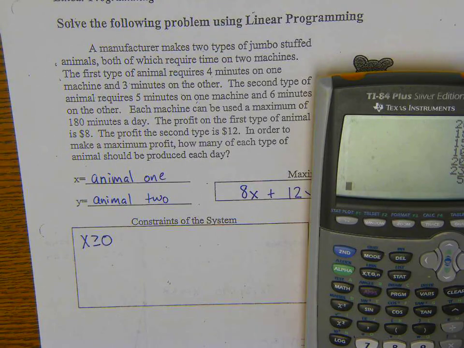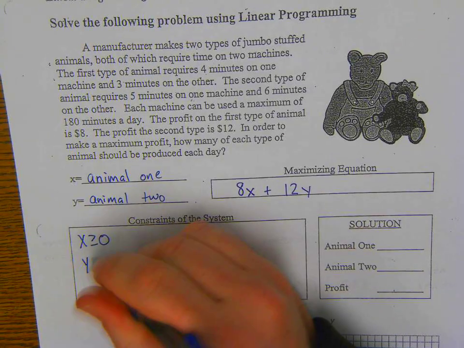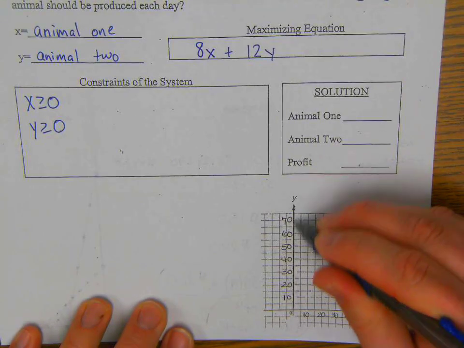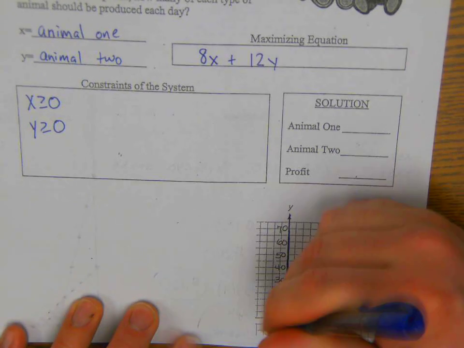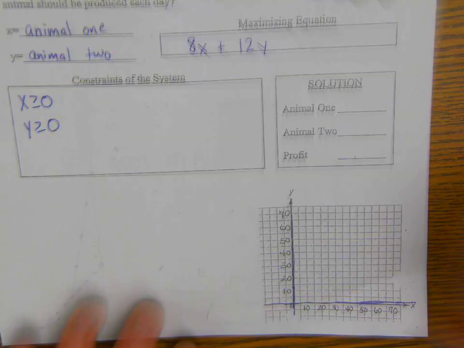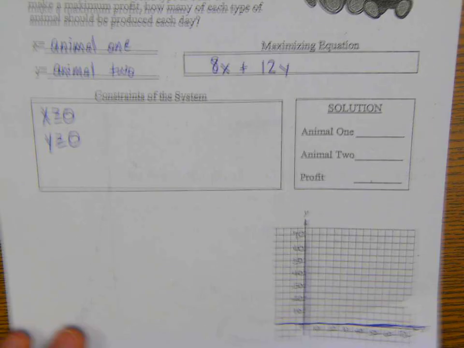They must produce at least 0 of animal 2. You're right. Okay, so almost always you are going to have x greater than or equal to 0 or y greater than or equal to 0, as long as whatever is being talked about does not make sense to be negative. So just think about that as you're doing these. That just means, again, we're going to be bordered by, we're going to be in only this first quadrant here. Now we've got to come up with our actual ones.